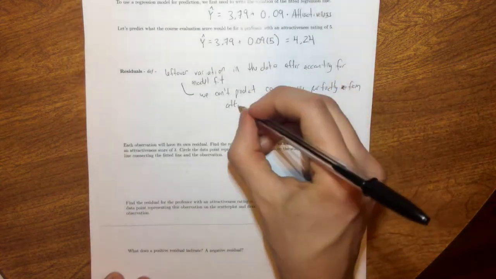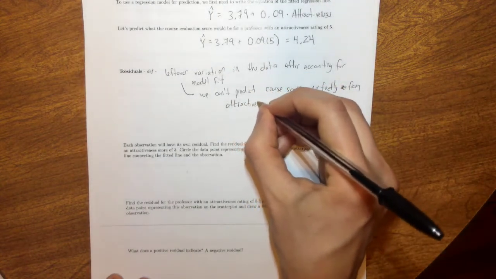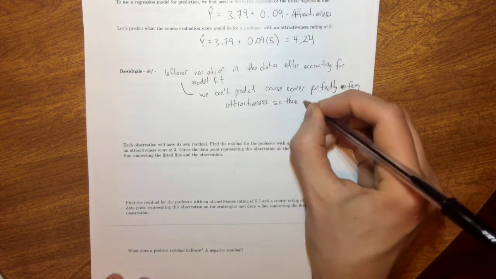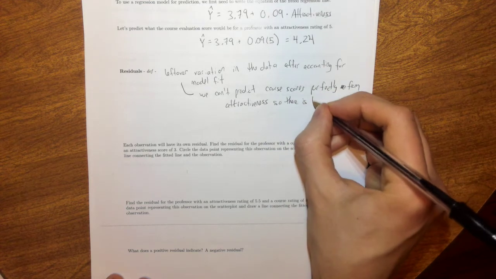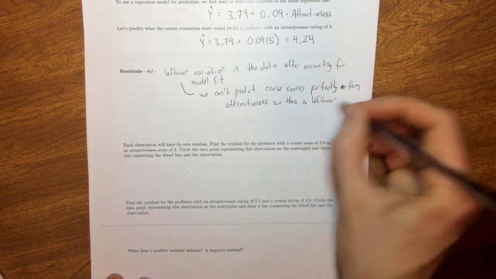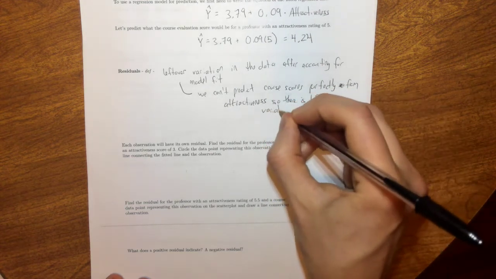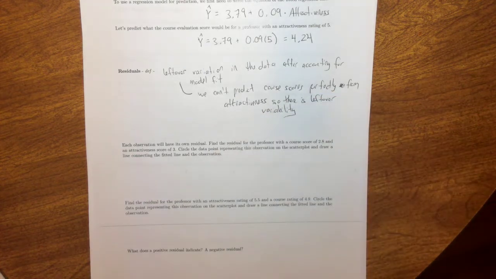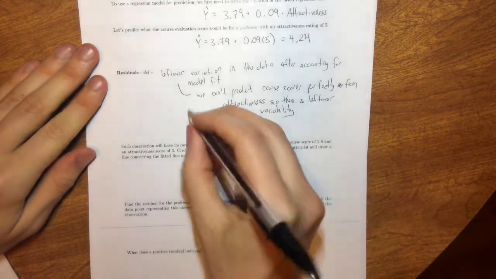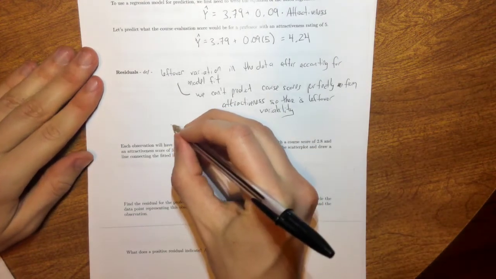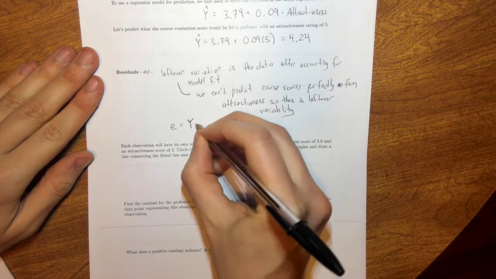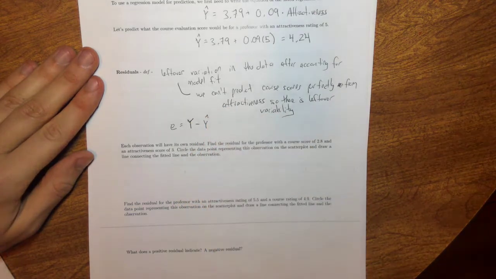Because we can't predict course scores perfectly just based on someone's attractiveness, there's leftover variability. That's all that's saying. The residual, how we're actually going to calculate it, is that we're going to take the observed response and subtract what's predicted based on our model.